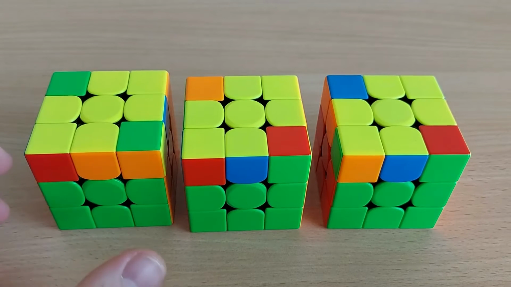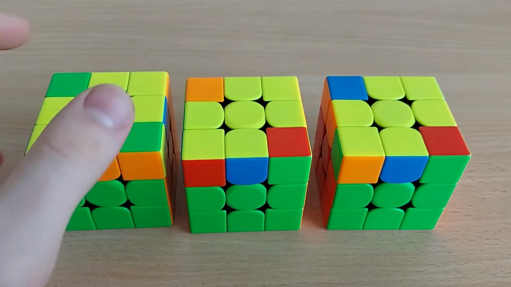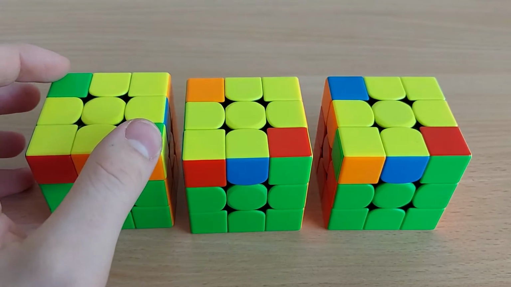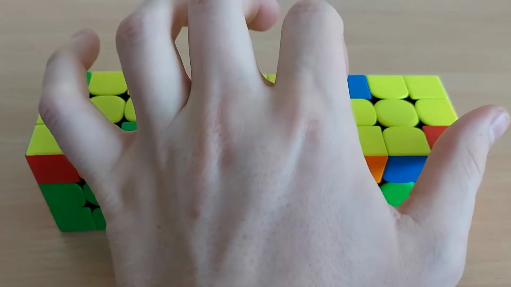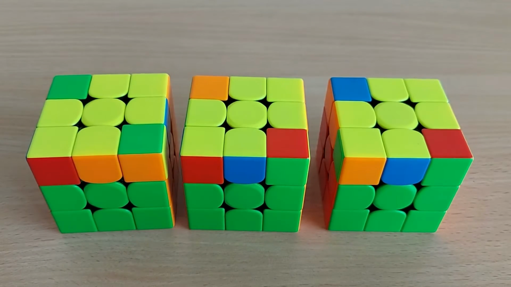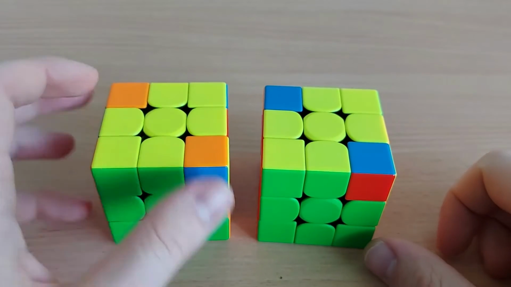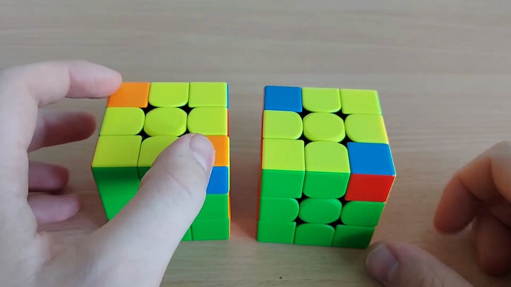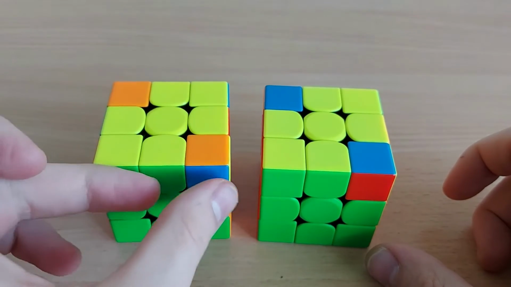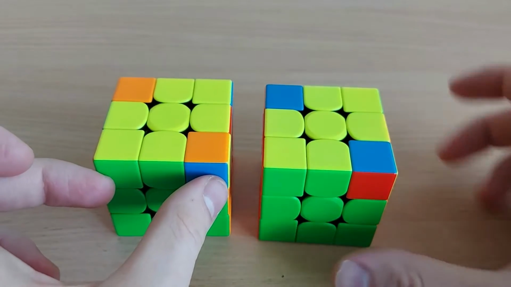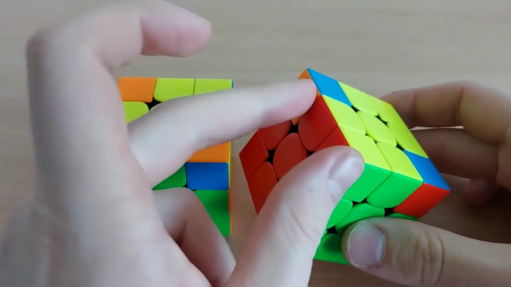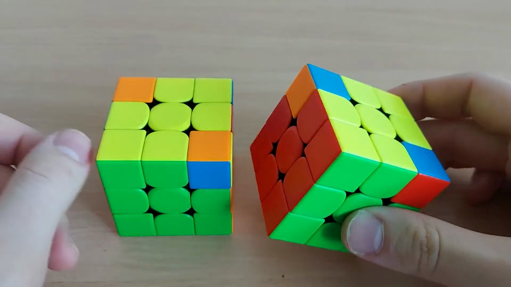Let's divide these L cases into three groups: where you have matching here, opposite here, neither matching or opposite here. Let's start with these two where you have matching over here. For this case you have opposites on the front, and for this case you have opposites on the left side.